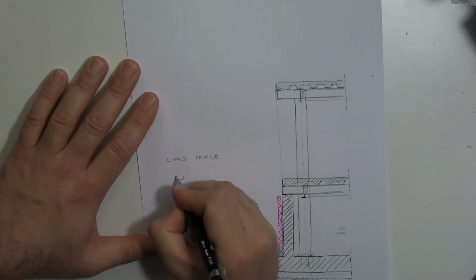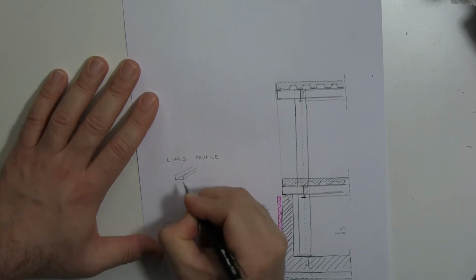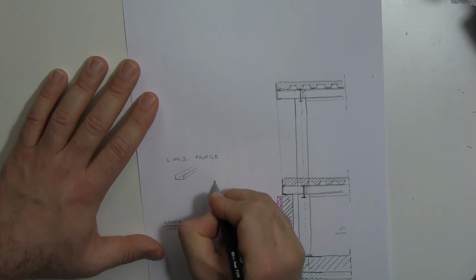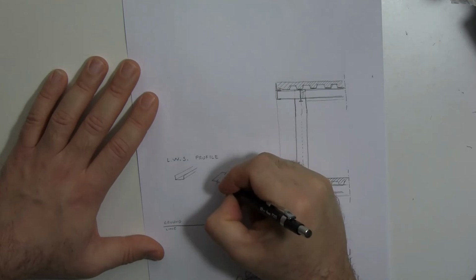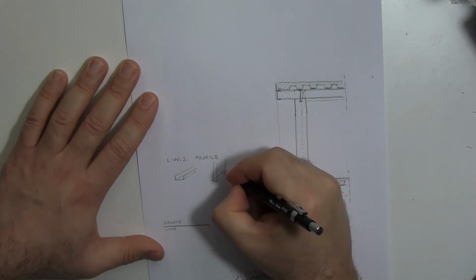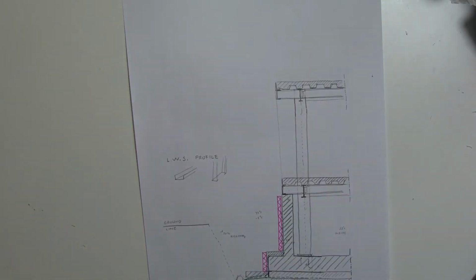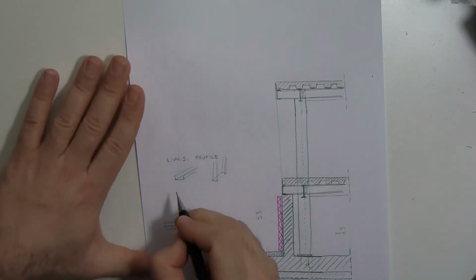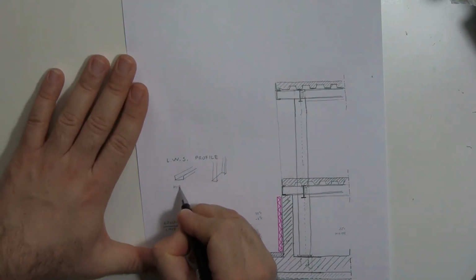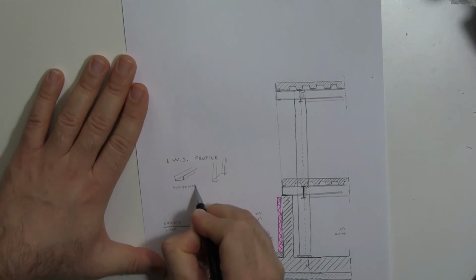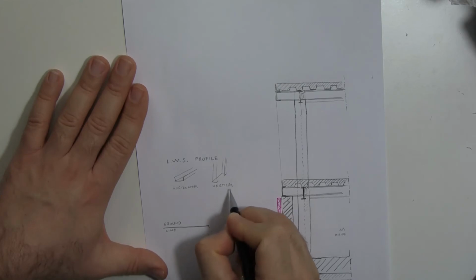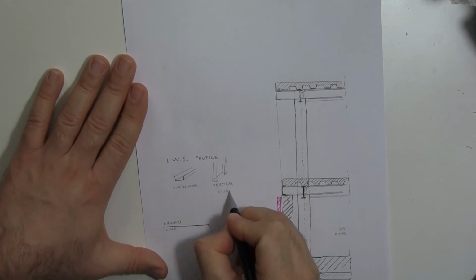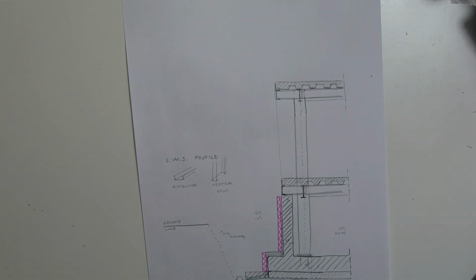Basically we need to have two types of profiles: lightweight steel U profile, and lightweight steel C profile. U and C profile. These are going to be used horizontally and these are going to be used vertically, and these will be called studs, vertical studs that we have in a lightweight steel structured wall system.